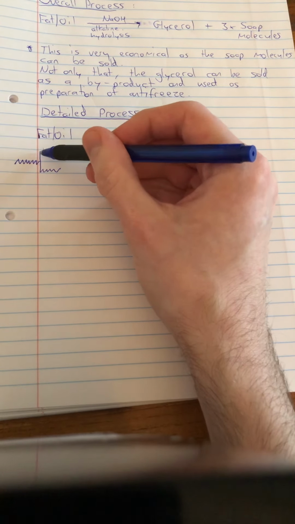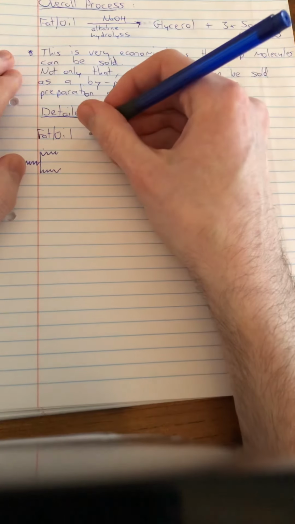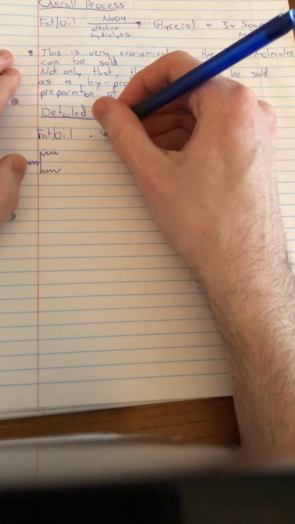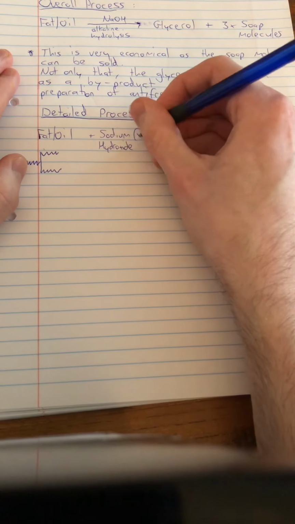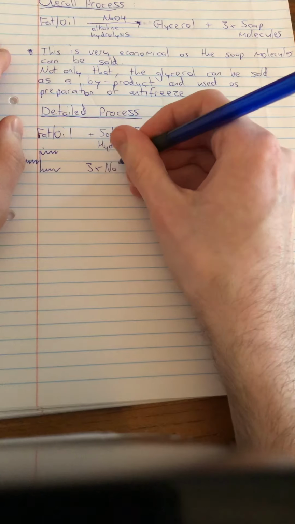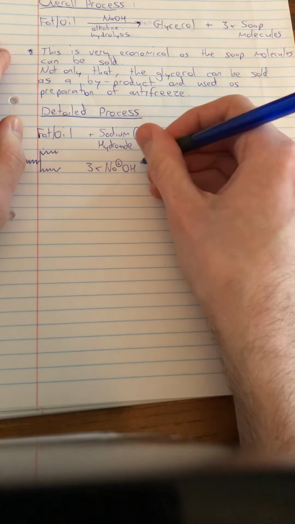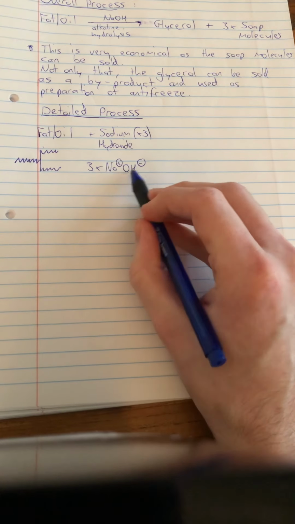We'll have an ester link here, here, and here. That's why it's a triglyceride. And we're going to combine the fat and oil with sodium hydroxide. Okay, and it's going to be times 3. So that's 3 times sodium hydroxide, and I'm going to draw in the ions this time. The sodium's got a positive charge and the hydroxide has got a negative charge.